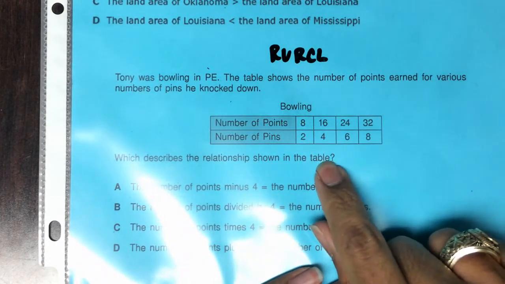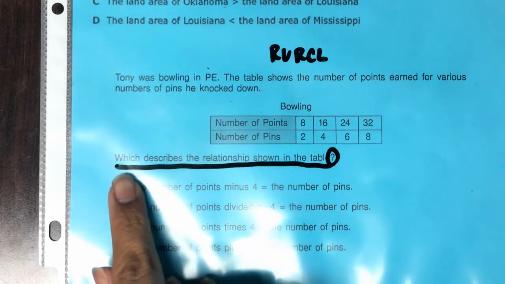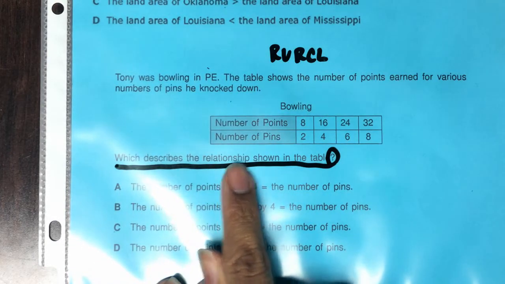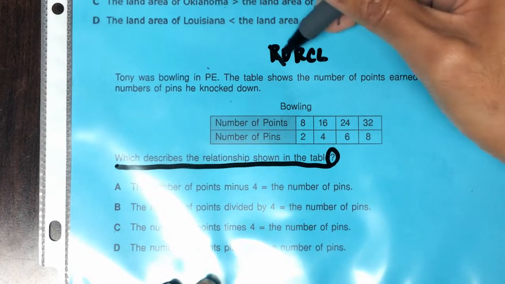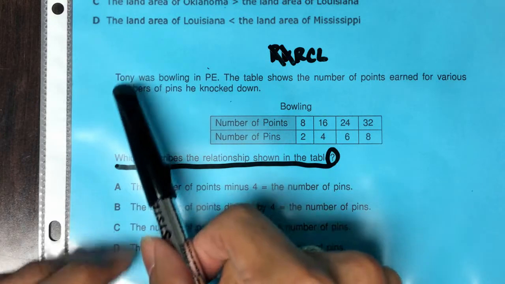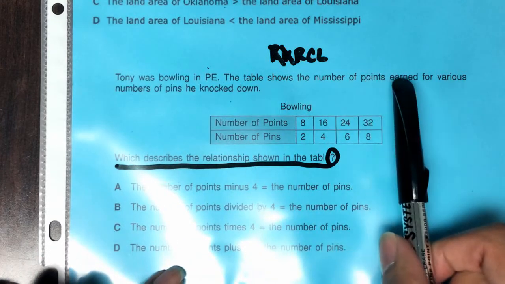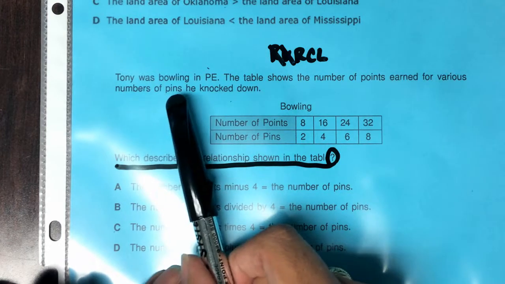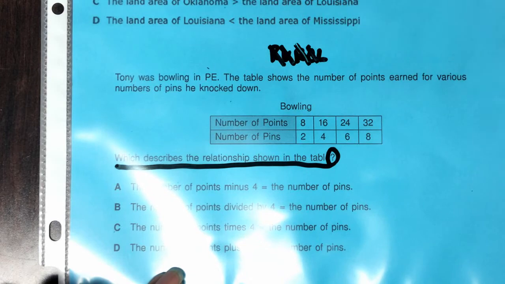Now let's find the question mark, underline the sentence, and let's start reading. It says, which describes the relationship shown in the table. And here's our table. So let's cross out the R, let's cross out the U. Now let's read the details. It says, Tony was bowling in PE. The table shows the number of points earned for various numbers of pins he knocked down. Let's cross out the R, and let's start circling some clue words.